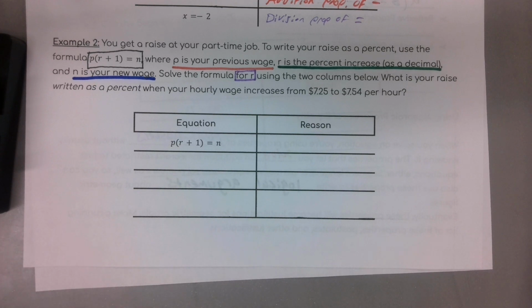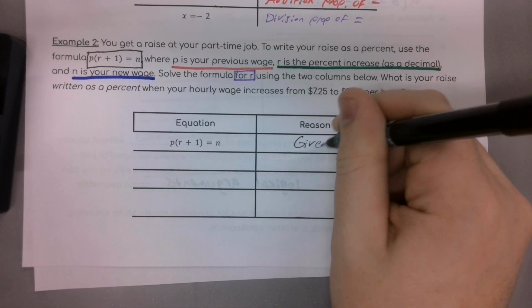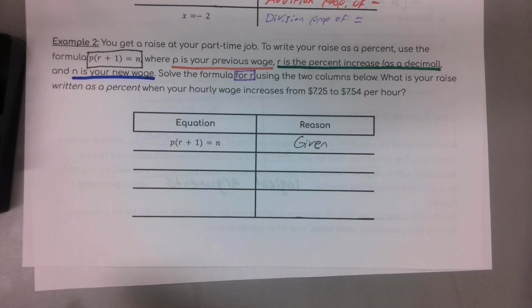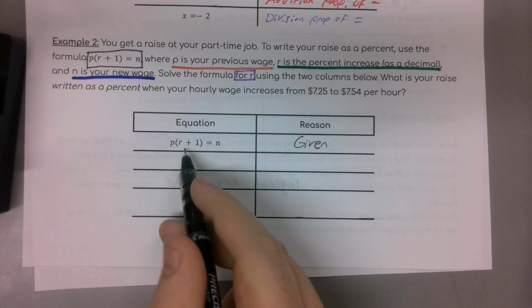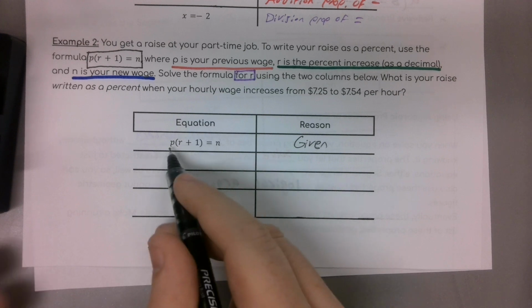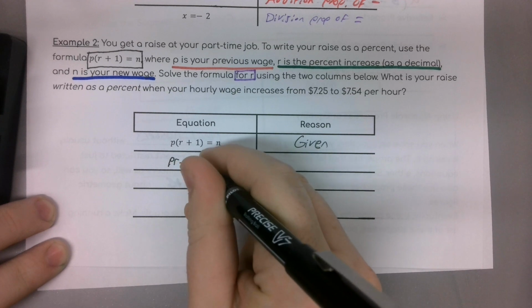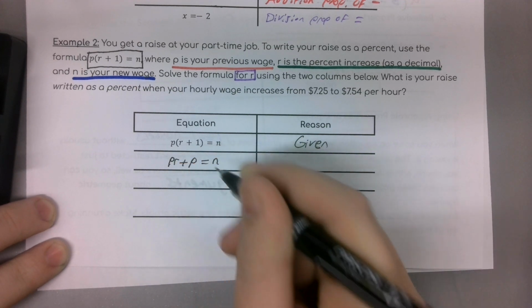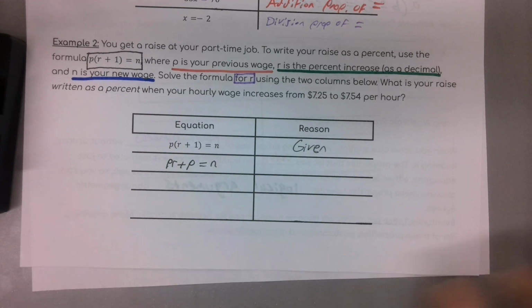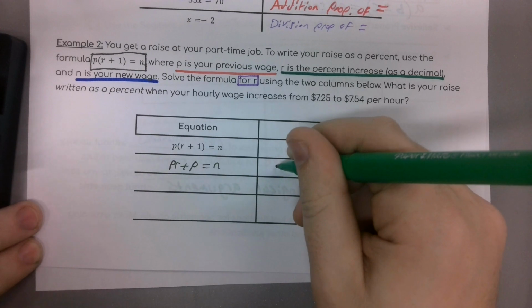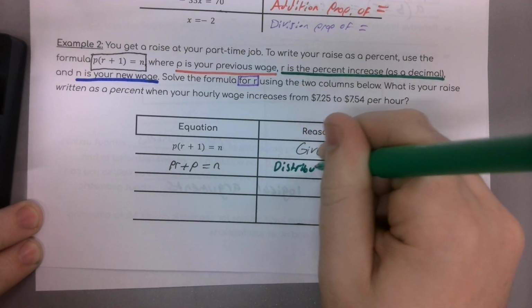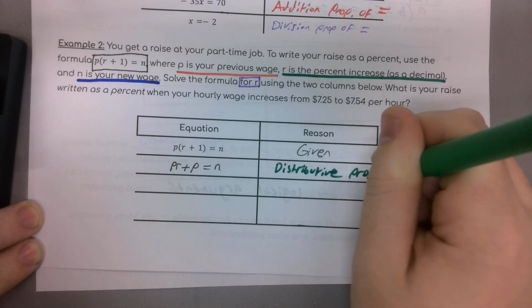So, maybe you don't notice that you can divide. Maybe I see parentheses and I say, I want to distribute. While our original reason is because we are given that formula in the problem, the next thing we would write down is what happens when we distribute P. P times R is PR. P times 1 is P. So PR plus P equals N. And again, the reason why we're allowed to do that is because of the distributive property. Nice.